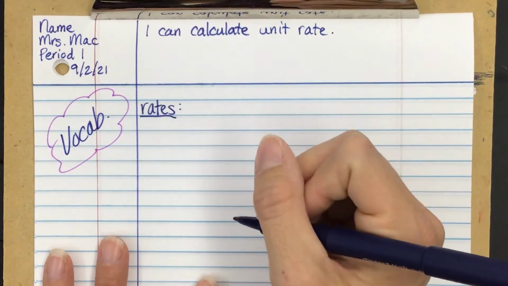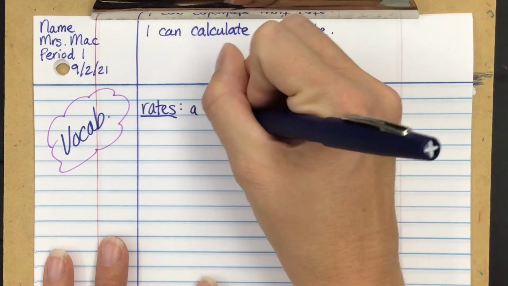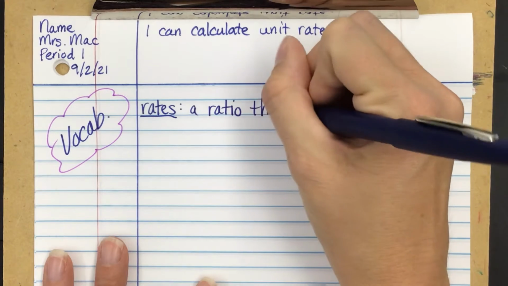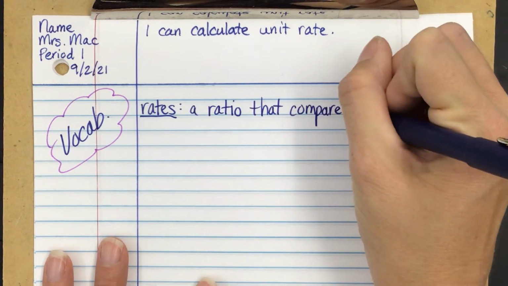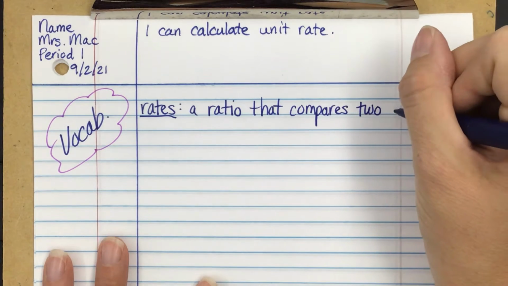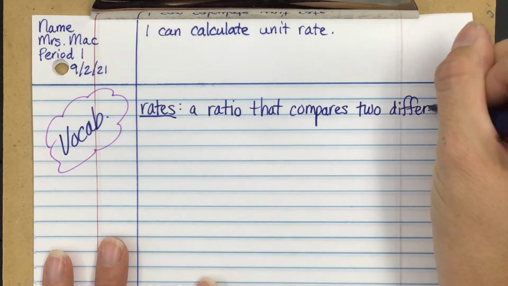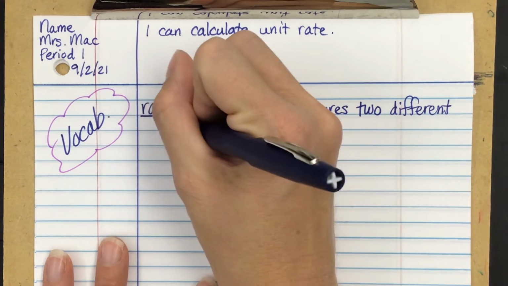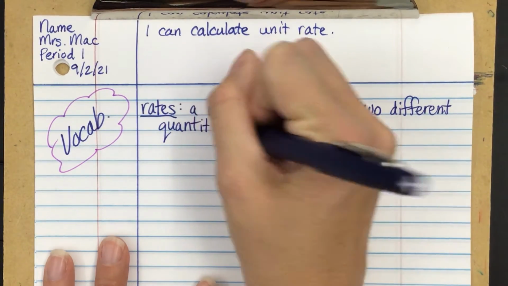Okay, so rates are a ratio that compares two different quantities. Okay.